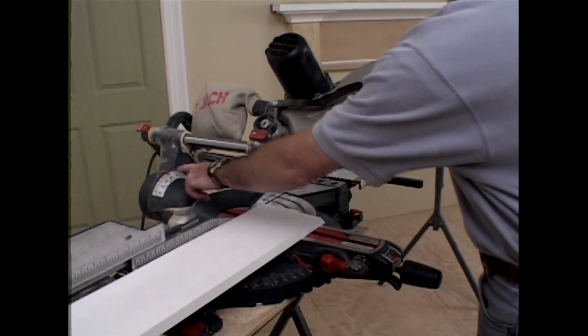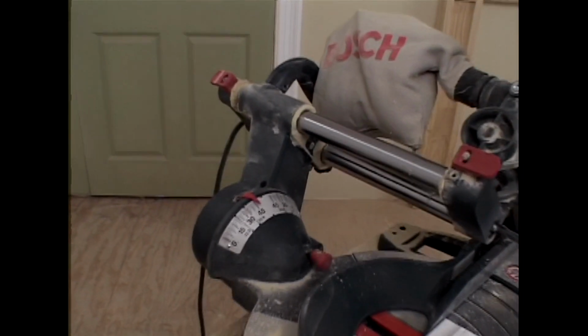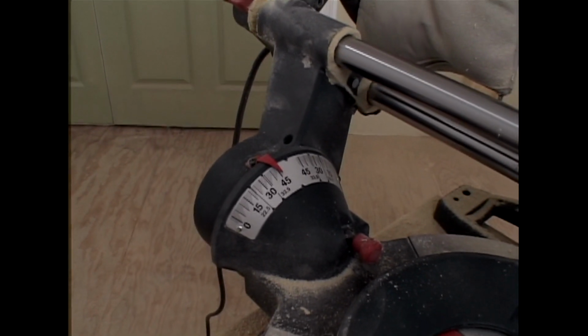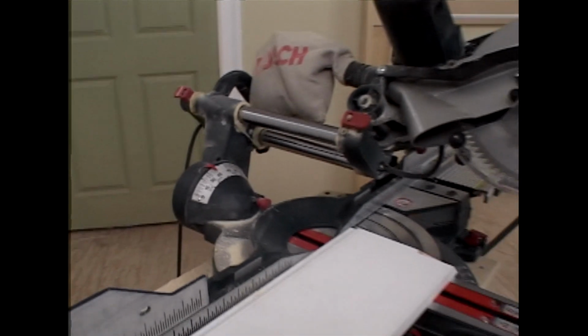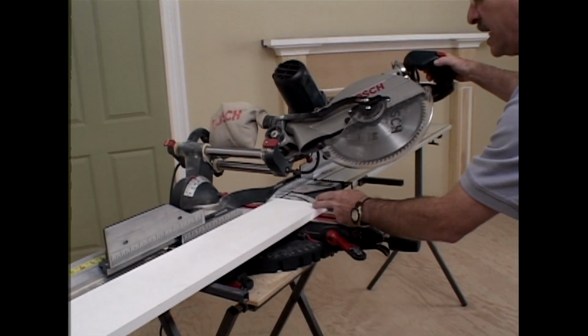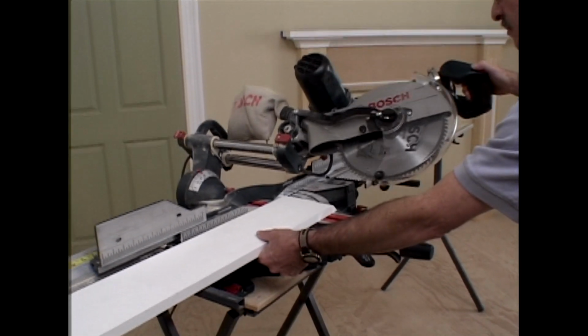And notice the bevel gauge goes past 45 degrees. And even from way back here, I can get that dialed in right on 45 degrees. Now I'm going to cut an outside corner on the right end of this piece, and the short point will be against the base.